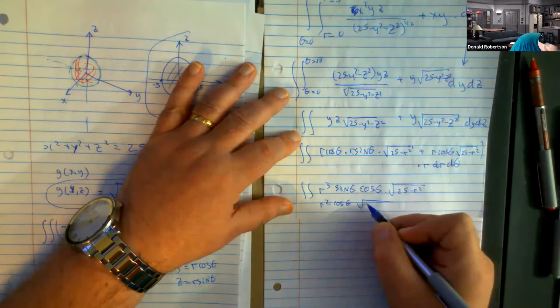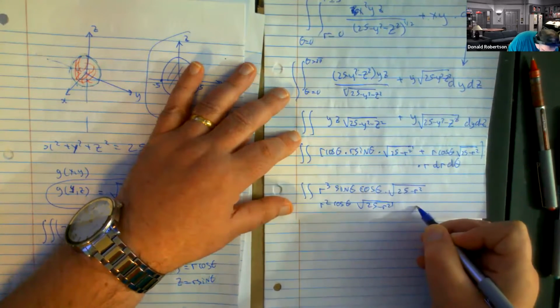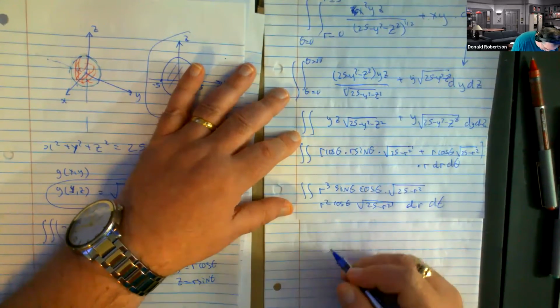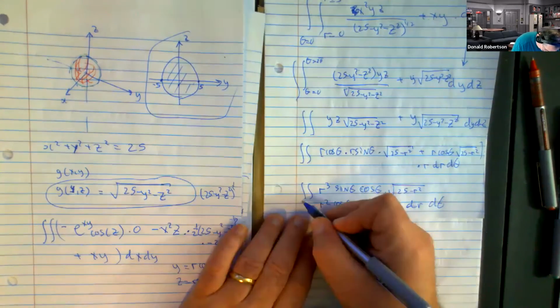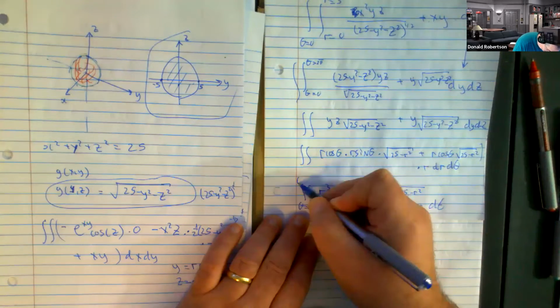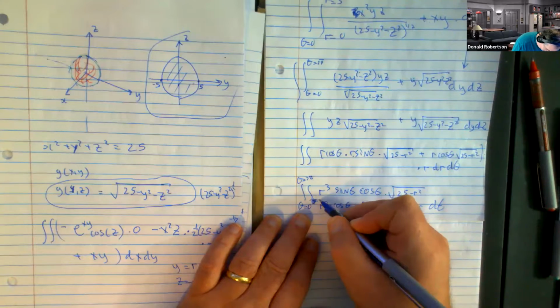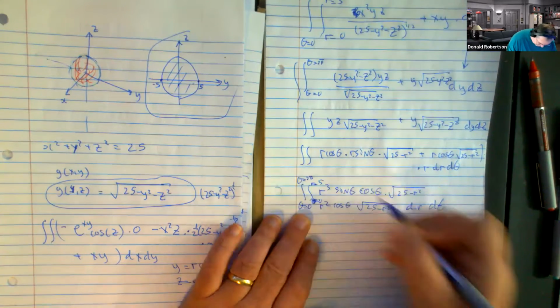And then I just have a dr and a d theta. Is there any way to make this nicer? I'm going to go from theta equals 0 to theta equals 2 pi, and this one's going to go r equals 0 to r equals 5.